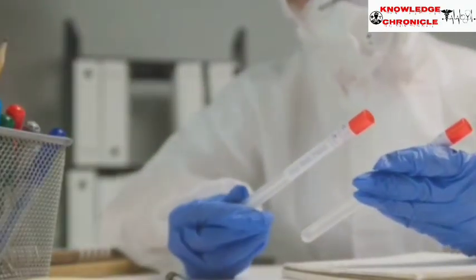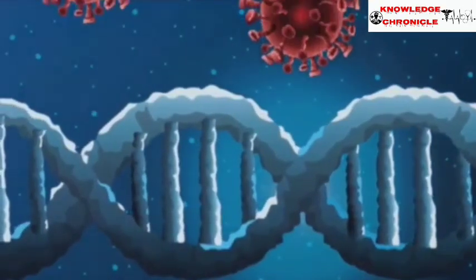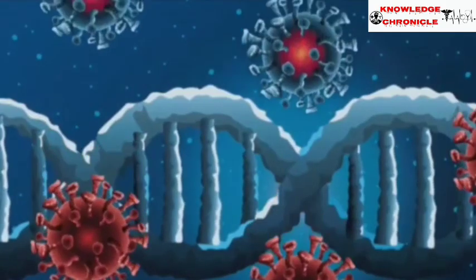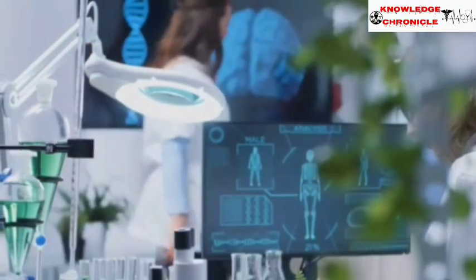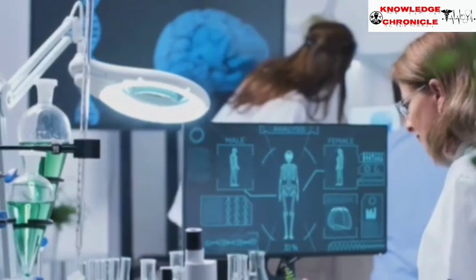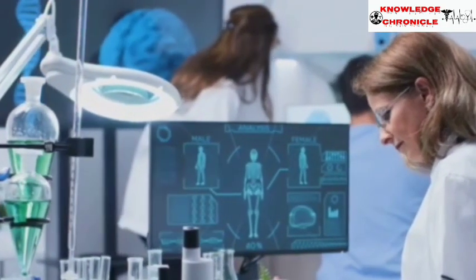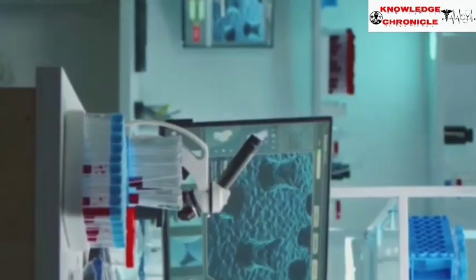Genetic engineering is the deliberate changing of an organism's DNA to give it new traits. Think of DNA as a gigantic instruction manual. Genetic engineering lets scientists edit, add, or remove specific instructions so the organism behaves differently, maybe resist diseases, produce medicines, or even grow faster. Here are some key terms.